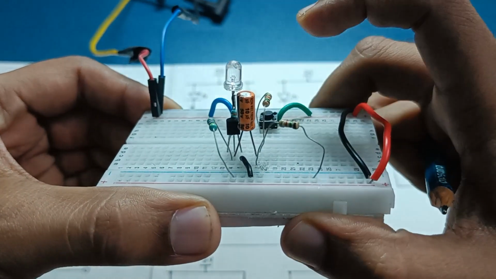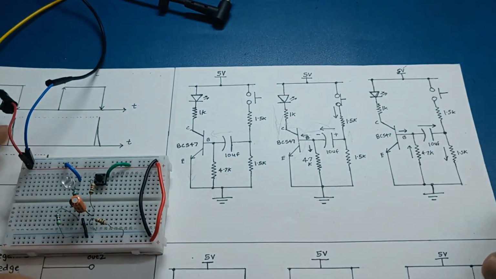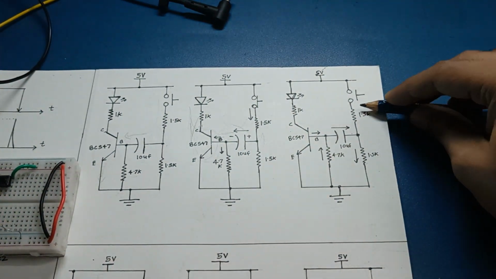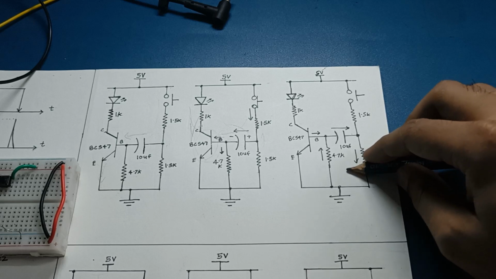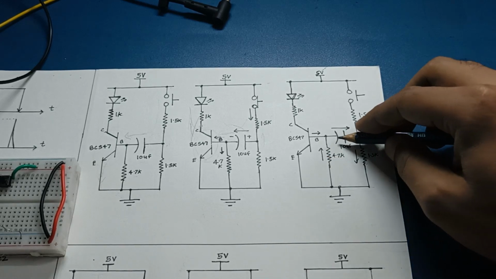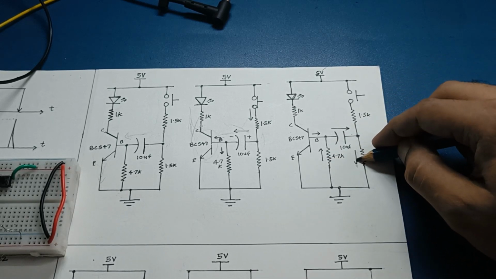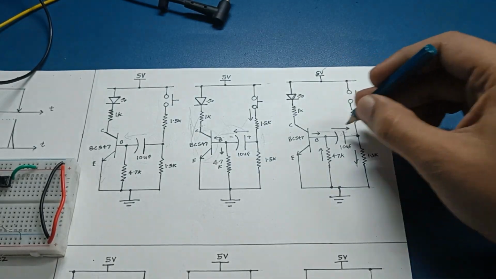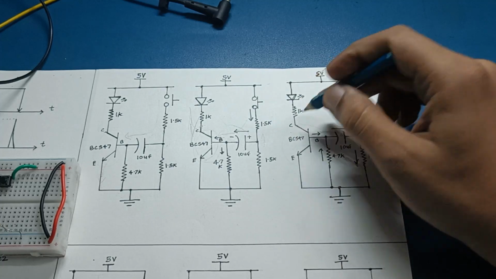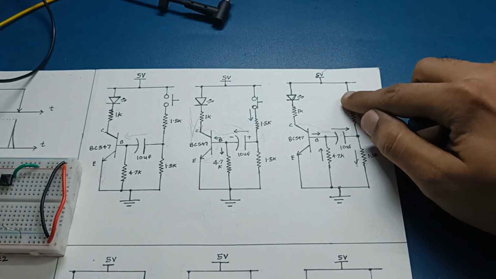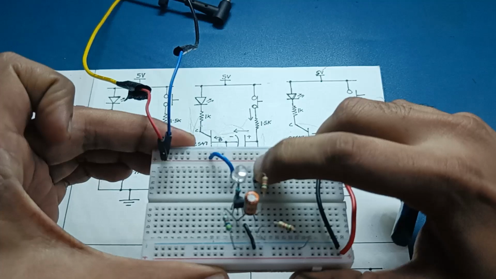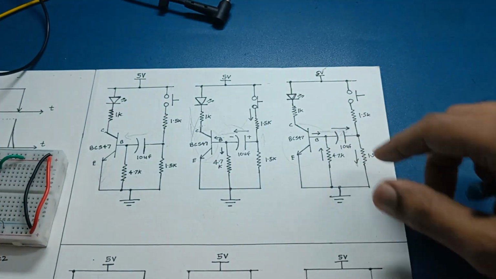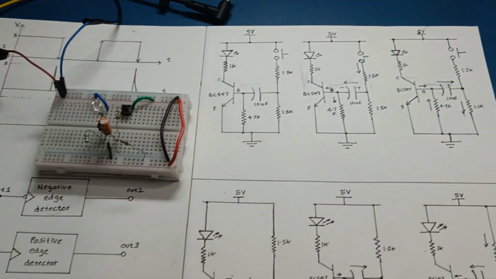But when I release the switch, nothing happens. That's because when I release the switch, the direction of the current flow is in this way. The capacitor starts to discharge through this resistor. The direction of the current flow is going away from the base. That's why the transistor is turned off. The LED stays off when we release the switch. And in this way the positive edge detector works.